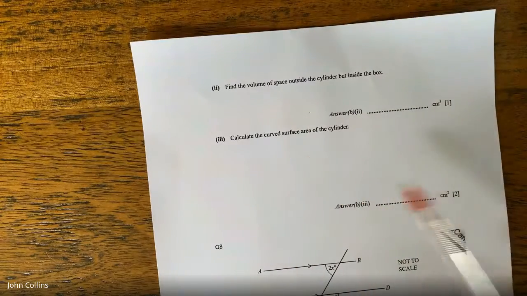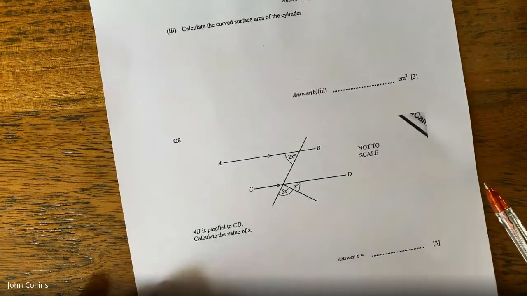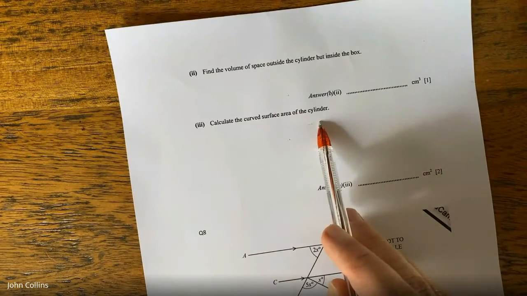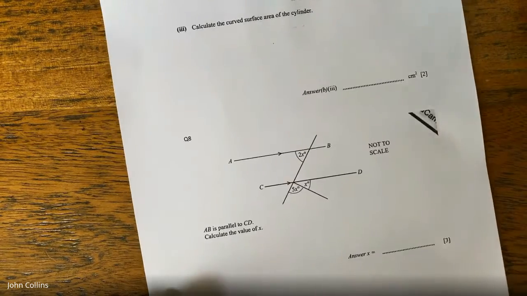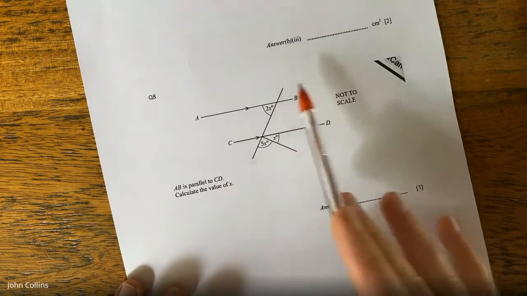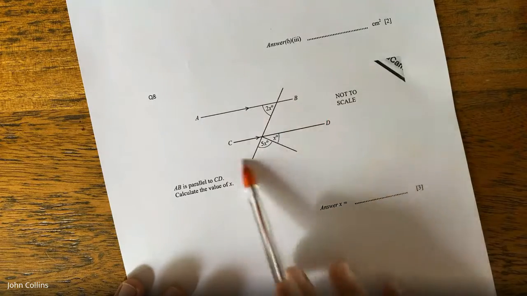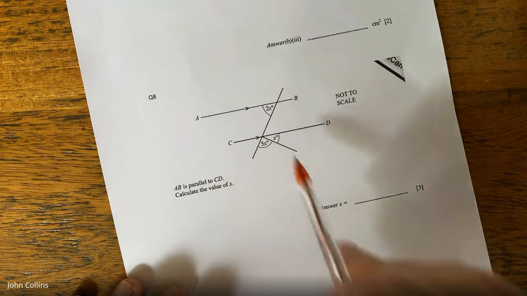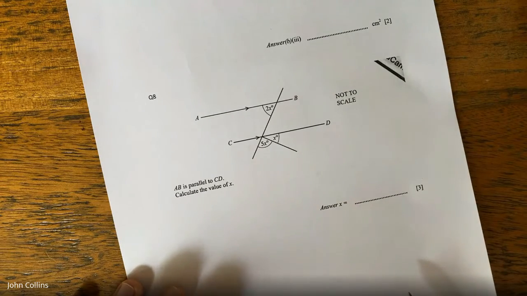And I'll leave you, these are all just follow-on questions from that. Surface area of a cylinder, you might need to look that up if you can't remember how to do it. Something to do with the circumference. And then question 8 is just one of our transversal questions. So can you calculate the value of x? So it's all about maybe perhaps adding up to 180 or something like that.